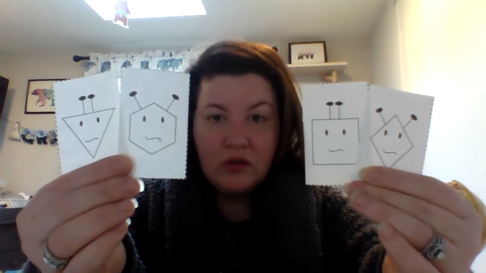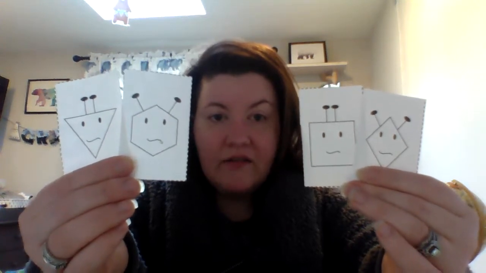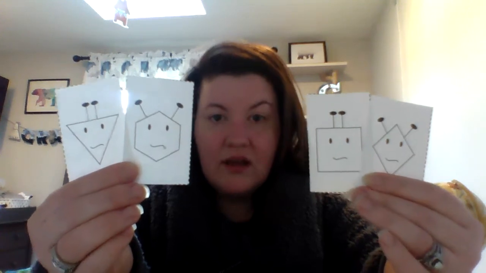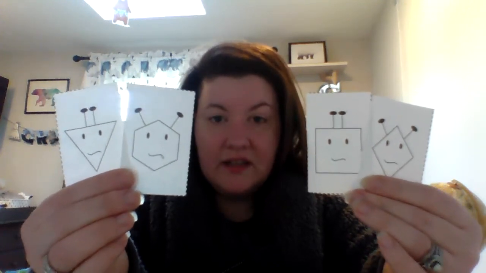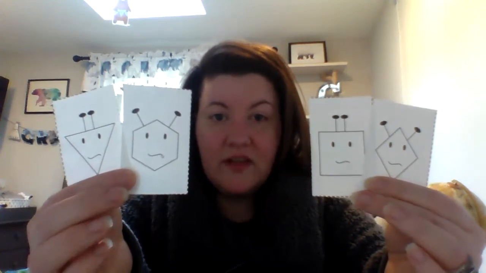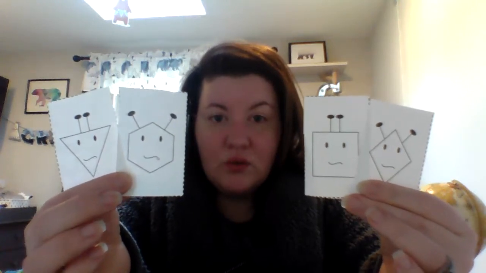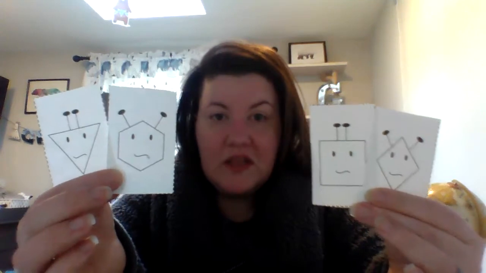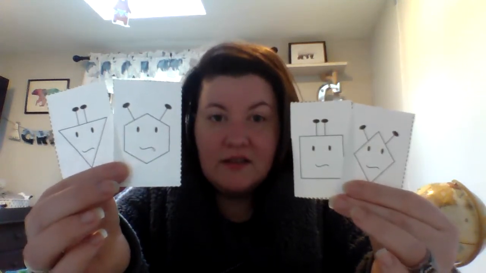My other rule could be that they all have solid, colored in eyes. The last rule that these could fit is that they all have two antennae. So if you guessed one of those three things, you were right.